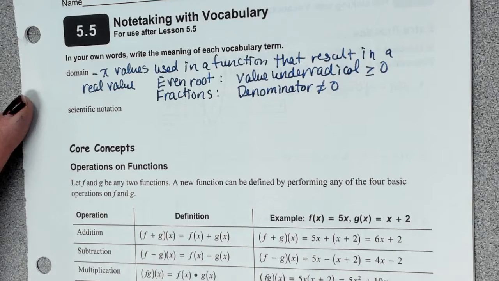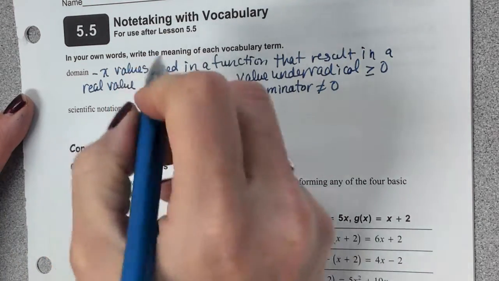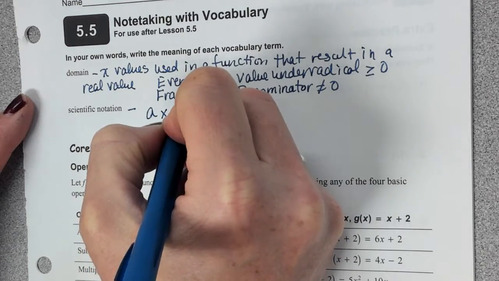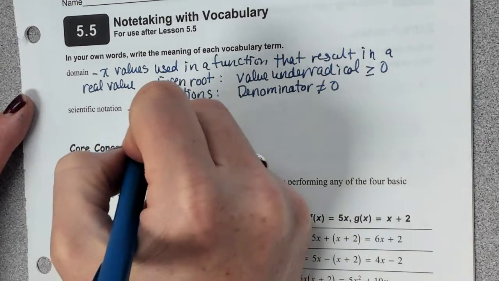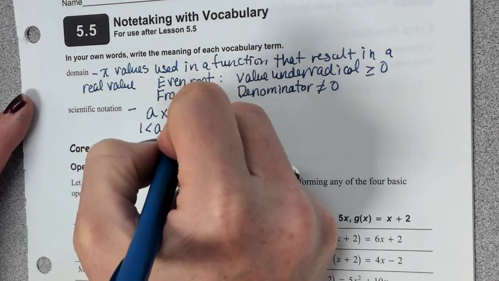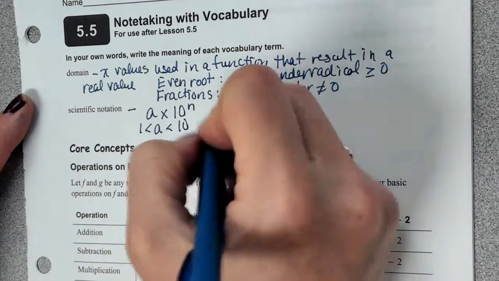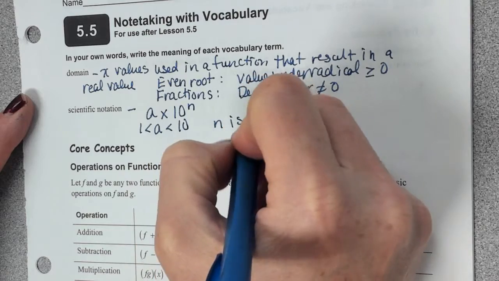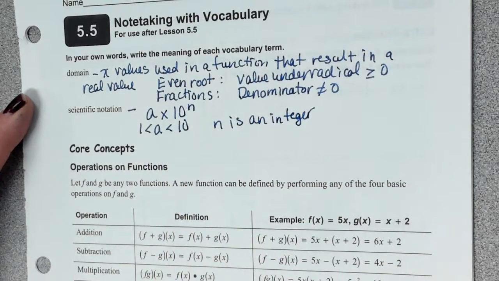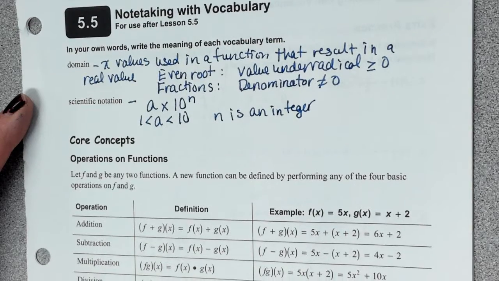Odd roots don't matter. Scientific notation, this is always a times 10 to the n power. A has to be a number that's in between 1 and 10. N is always an integer. I don't know why they throw in scientific notation right here, but that's fine. That's what it is.